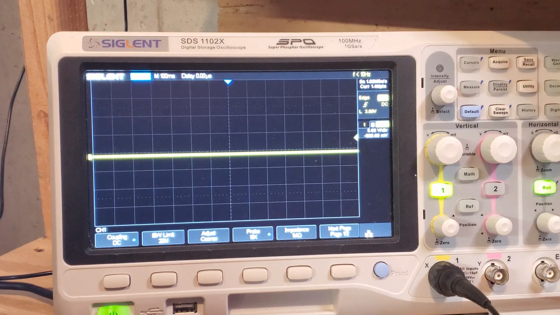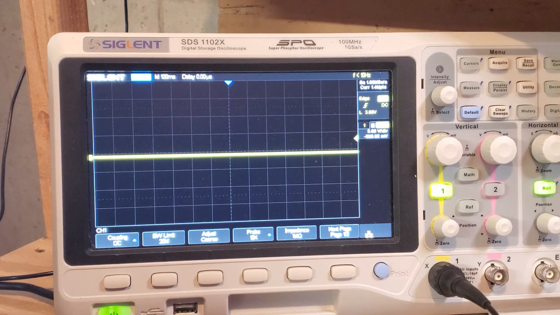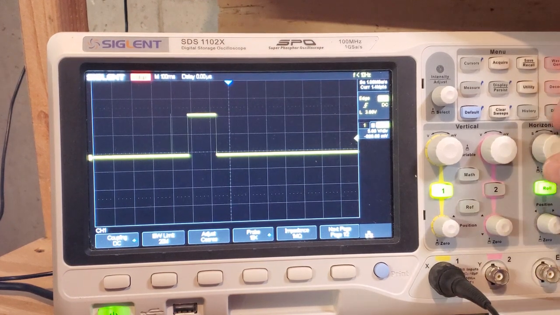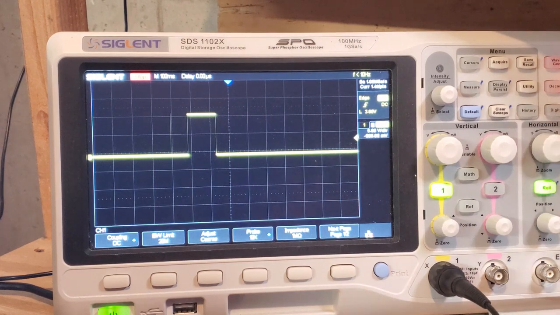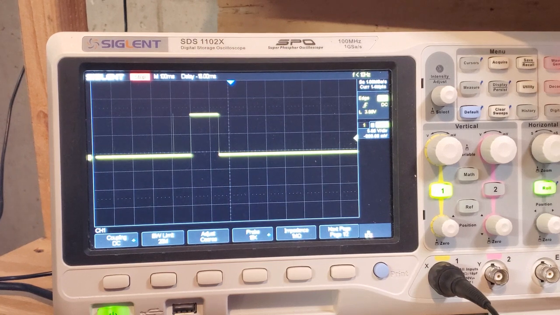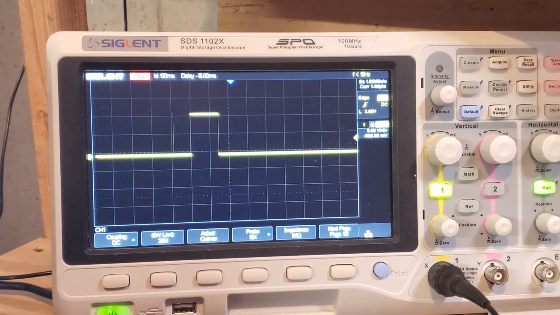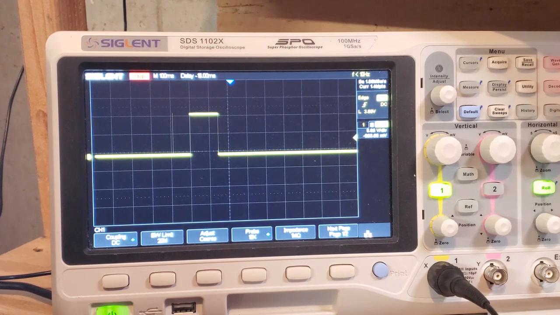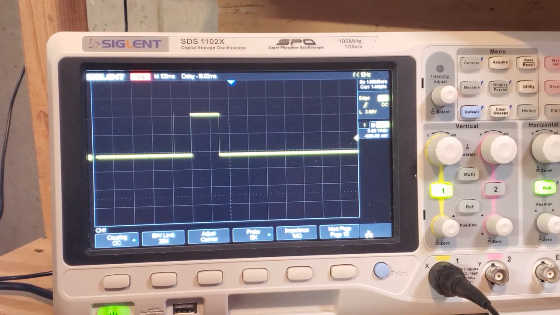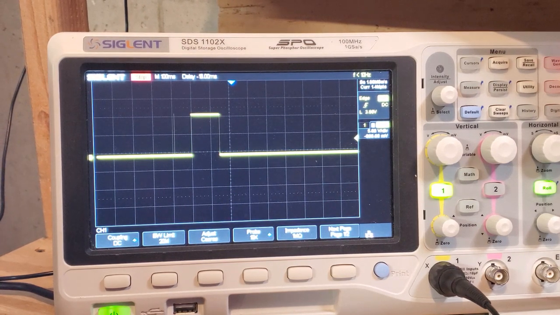So I've swapped out the 2.2 microfarad. Now we have a 470 nanofarad capacitor in there. I'll do the momentary impulse again, and you can see that the duration of the trace is significantly less. We're on 100 milliseconds per division there, so you can see we've got about 150 milliseconds of pulse instead of about half a second. So that's how the sustain of the pulse is controlled.